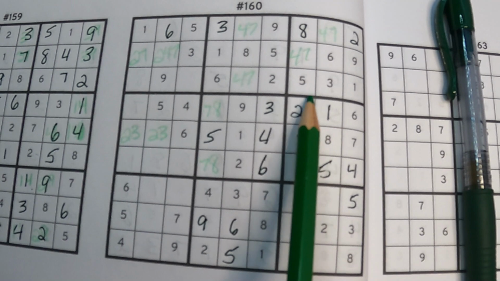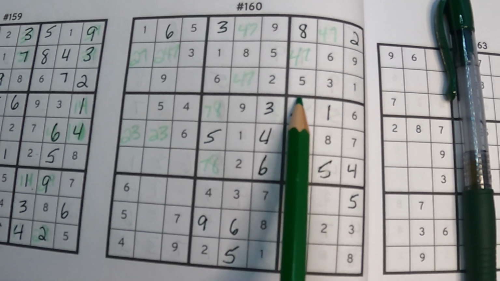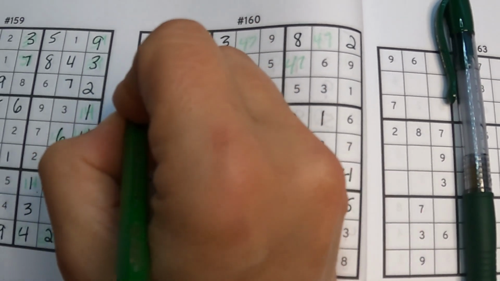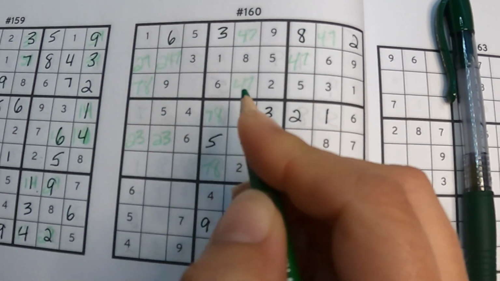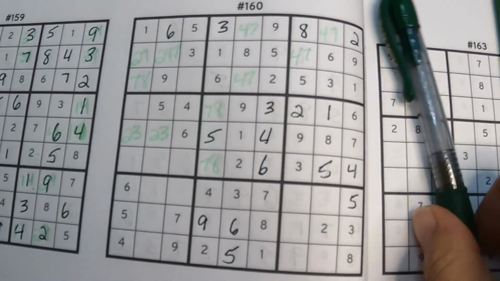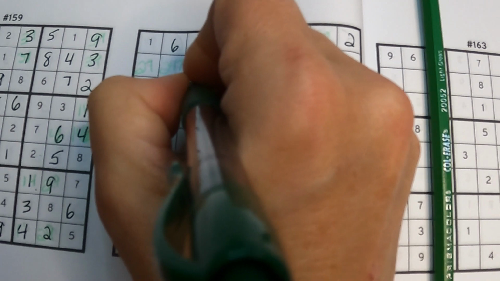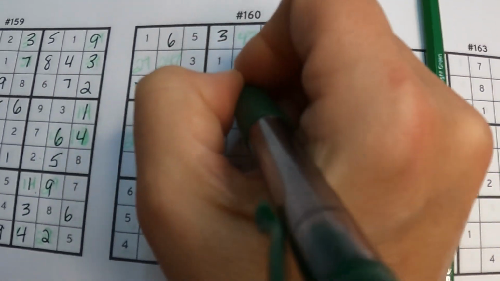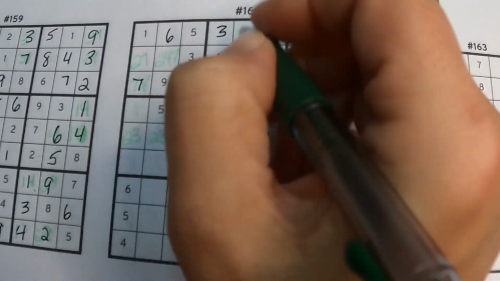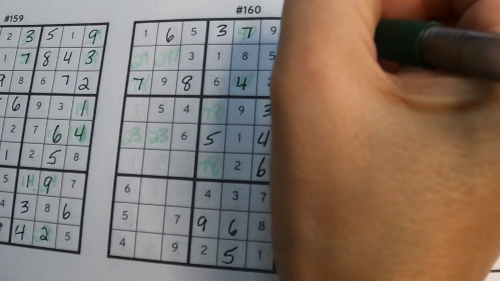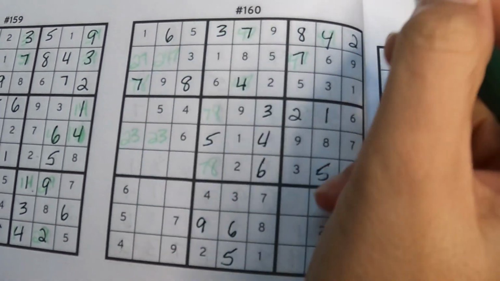For this row, we're missing 4, 7, and 8. We've got the 4 here, so 7, 8, and a 4 and 7 here. So this is our 8. That makes this our 7 and our 4. That 4 makes this our 7, 4, 7.